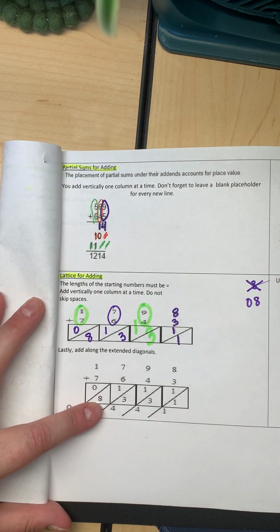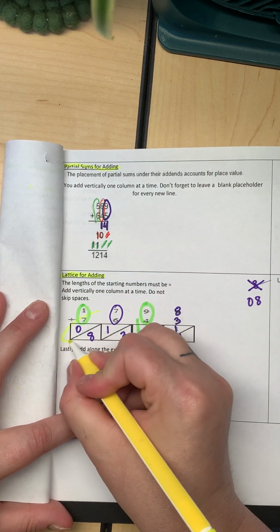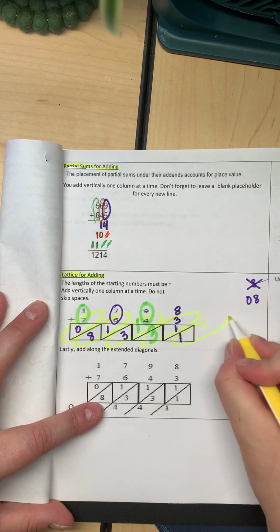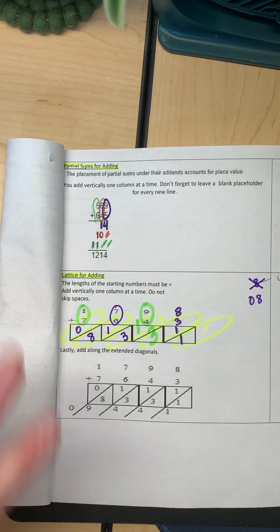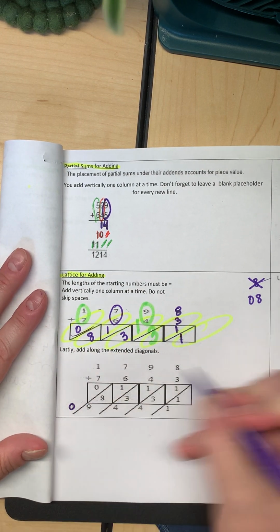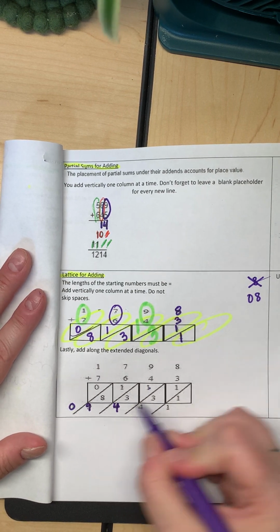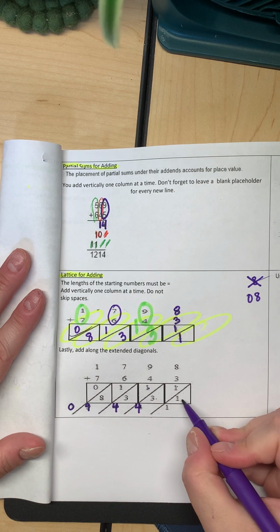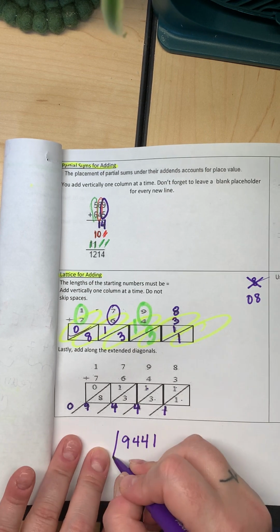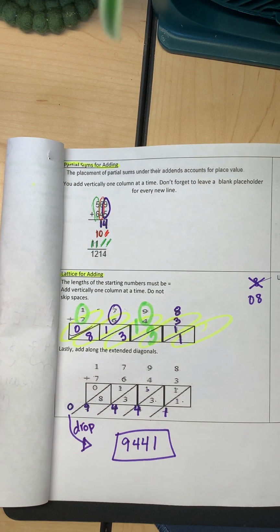Then the very last step is to add the diagonals. So 0 plus something, 8 plus 1, 3 plus 1, 3 plus 1, 1 plus something. So let's see here. 0 plus nothing is 0. 1 plus 8 is 9. 1 plus 3 is 4. 1 plus 3 is 4. 1 plus nothing is 1. And then your final answer is 9441. And we drop that 0 on the very left because we don't need it.